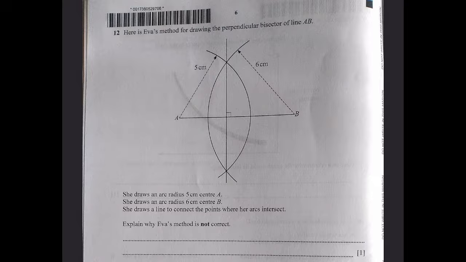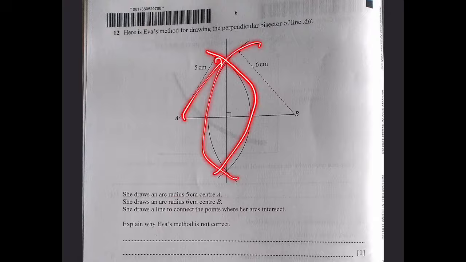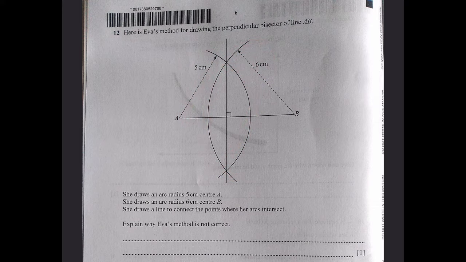The main reason is simply because the radii of the arcs are not the same. This arc radius is 5, but this is 6. Why is that significant? Because even though, yes, you might probably get a 90-degree angle, you will not get this length and this length to be equal. This length, in fact, will be longer than this one here. If you call this point O, that means BO is greater in length than AO. So this is not a bisector. It might be perpendicular, but it's not bisecting the line. That's why it's not correct.